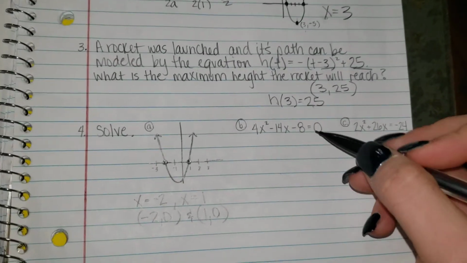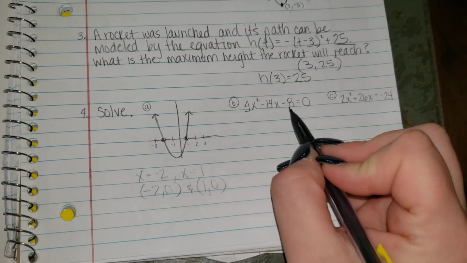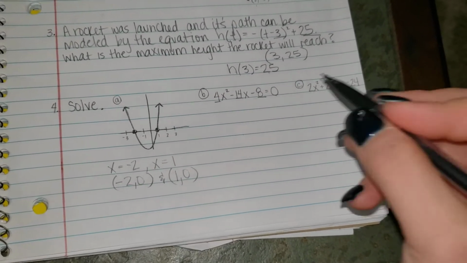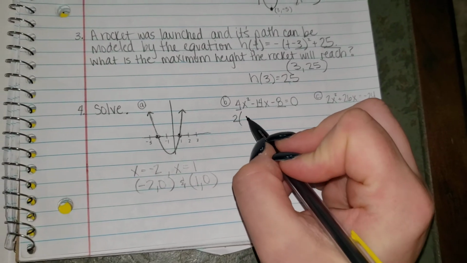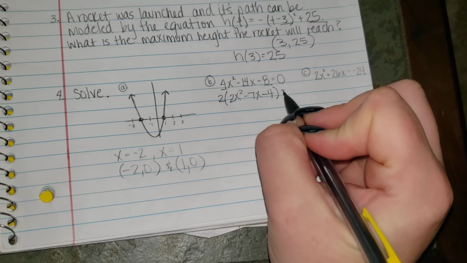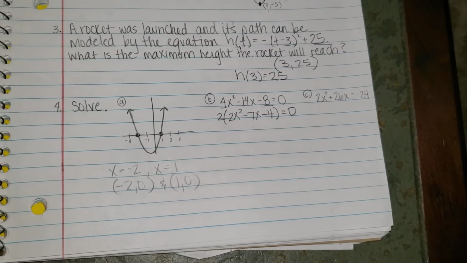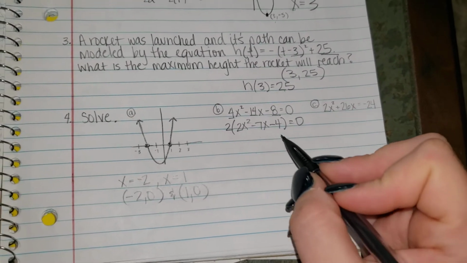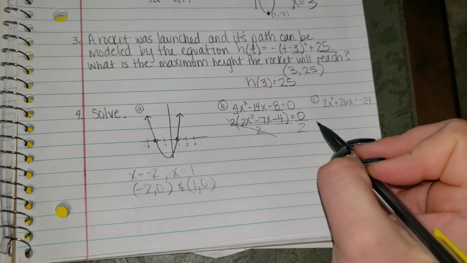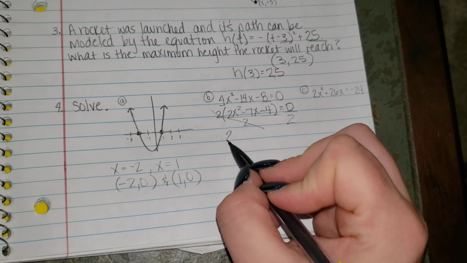Not quite so easy on this one. Looks like we're going to have to factor, but they all three share a 2 because they're all even numbers. So we can pull out a 2 and we'll see that we have 2x squared minus 7x minus 4 equals 0. Because we're solving and we're not just factoring, we can either just leave that 2 alone or go ahead and divide by 2 on both sides.